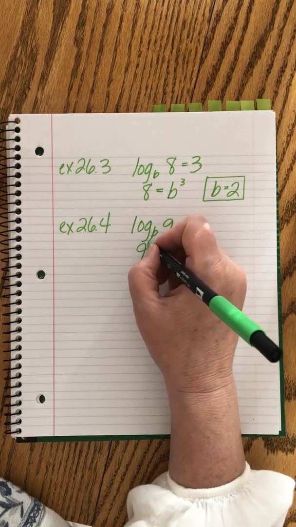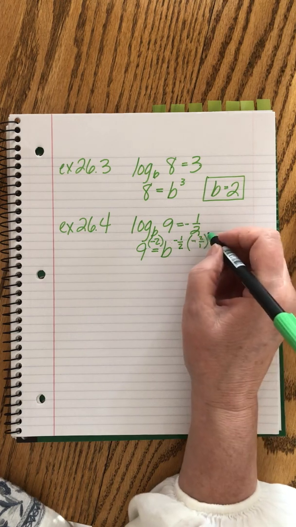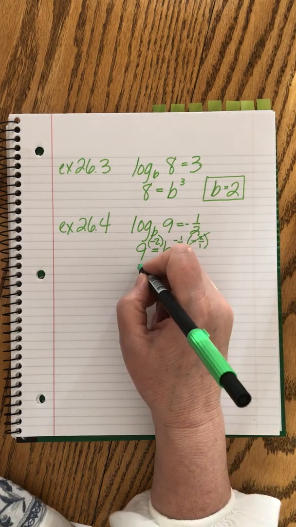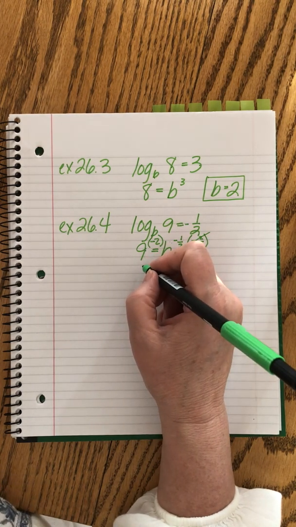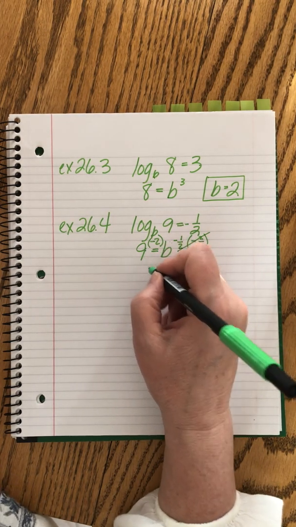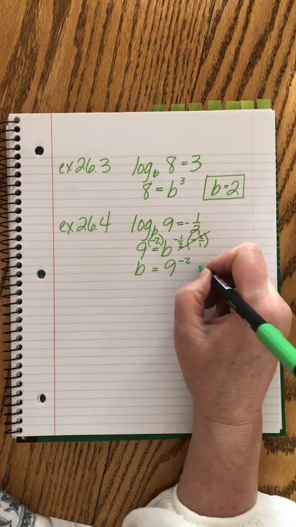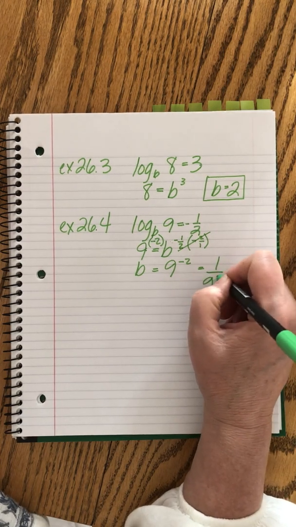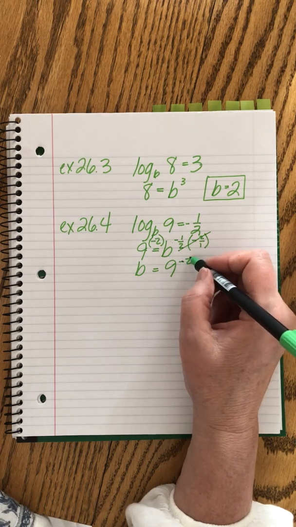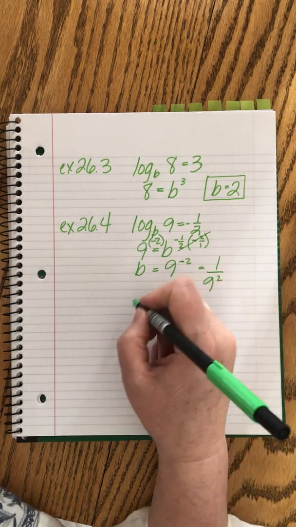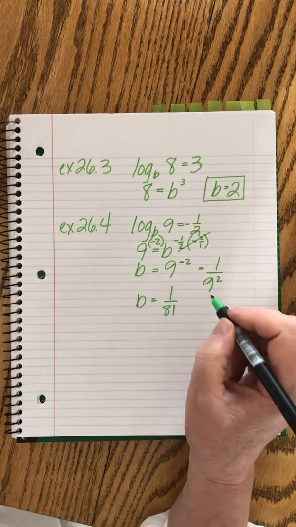However, I have to do the same thing over here. So it's to negative 2. I won't put it over 1 this time. That's just complicated. So I'll get 9 to the negative 2 equals 1 over 9 squared, right? Because this is a reciprocal or a negative exponent, so it drops it down, it makes the reciprocal, so I get b equals 1 over 81, and that's the correct answer.